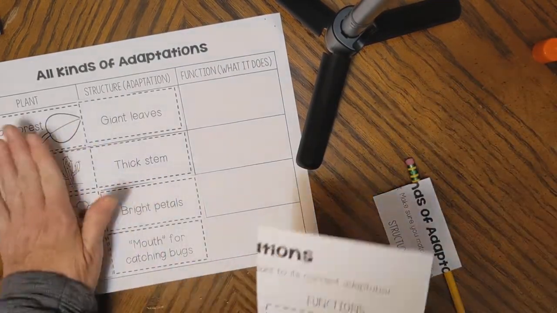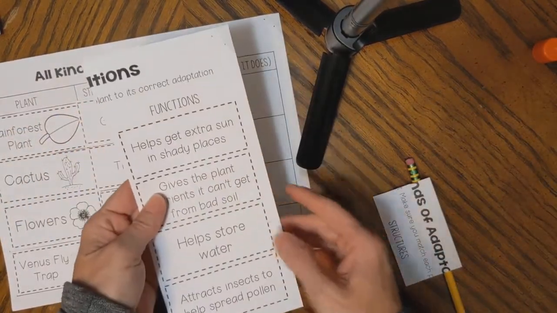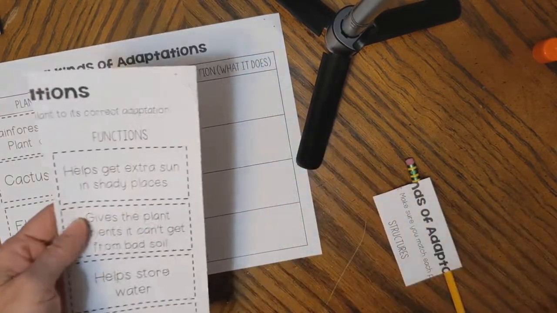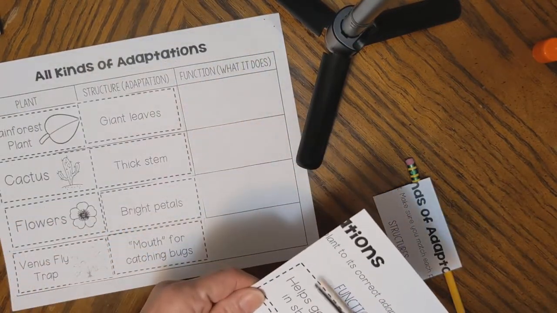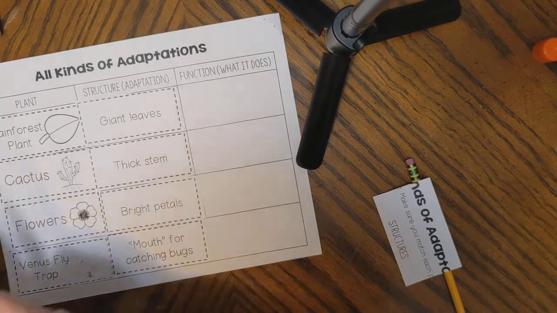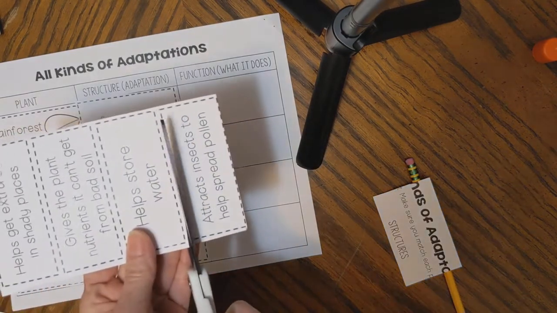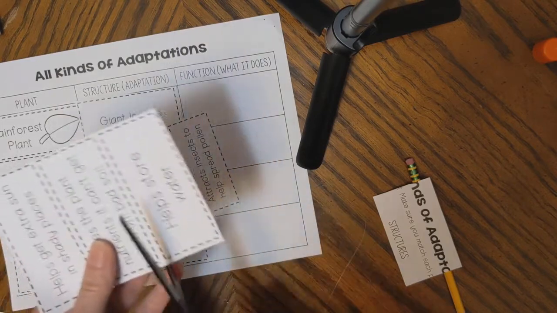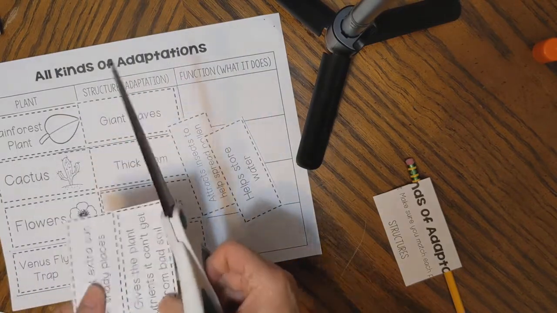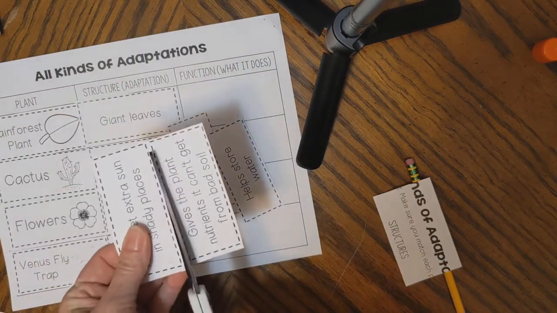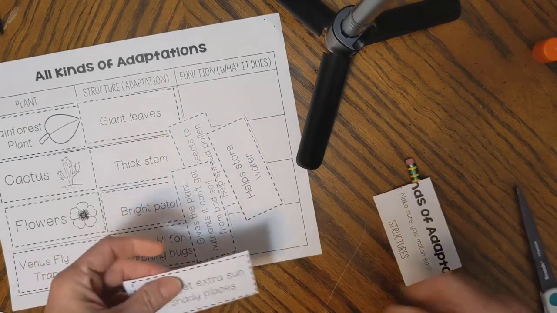So now that you've got these two columns, you're going to do your last one for functions. And the function explains what that plant's adaptation's purpose or function is. So you're going to cut these out, and then you're going to figure out which function goes with which plant and adaptation.